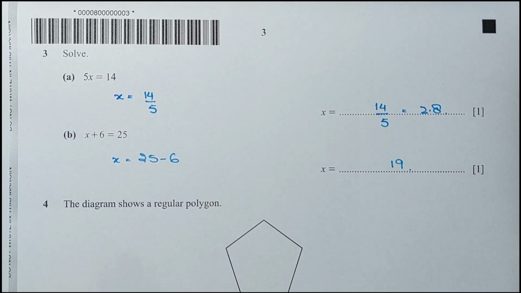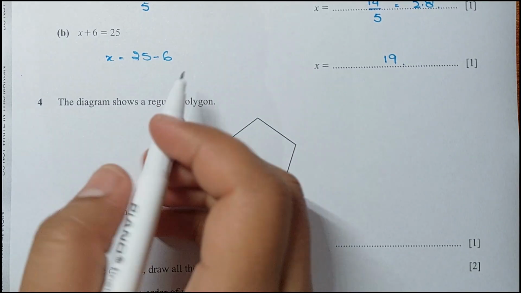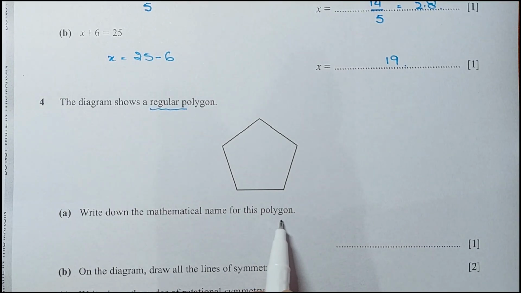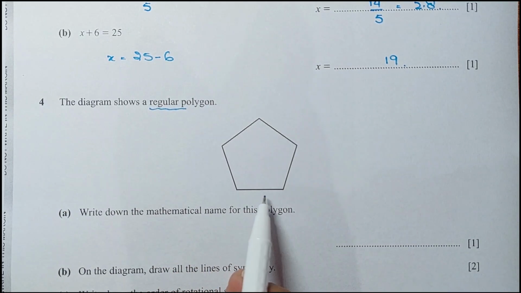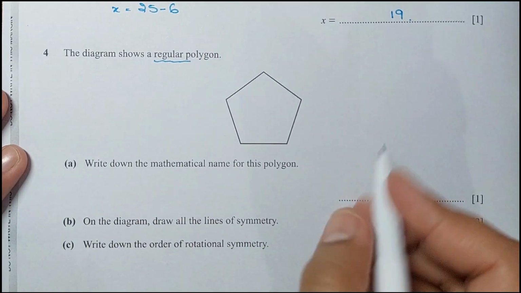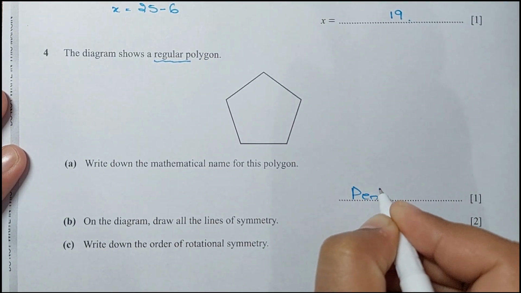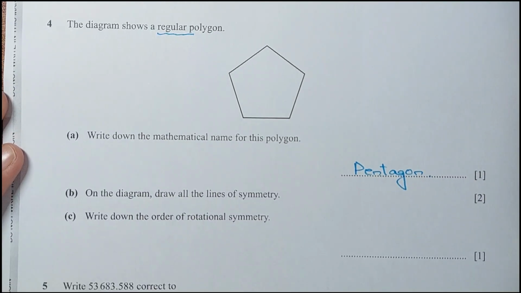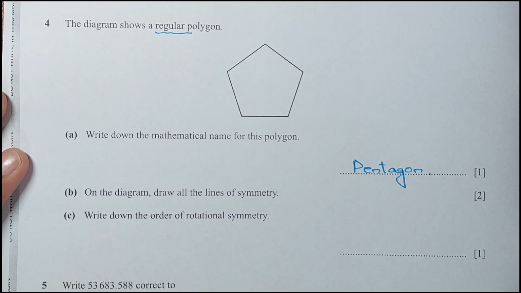Question number 4, the diagram shows a regular polygon. Write down the mathematical name of this polygon. It has 1, 2, 3, 4 and 5 sides. So this is a pentagon. A pentagon has 5 sides.